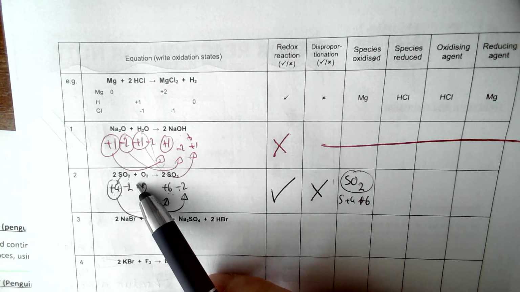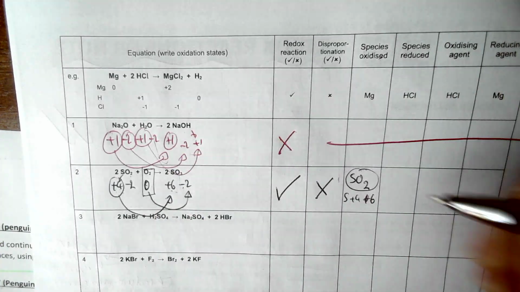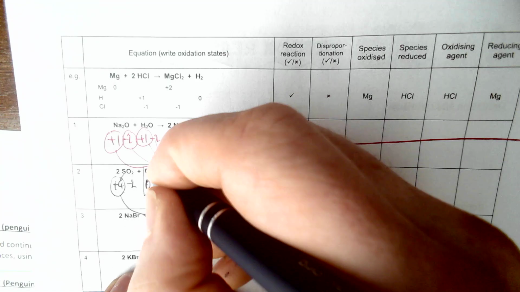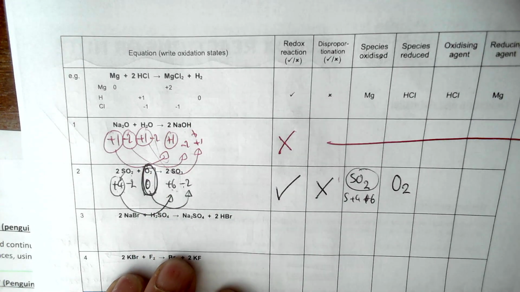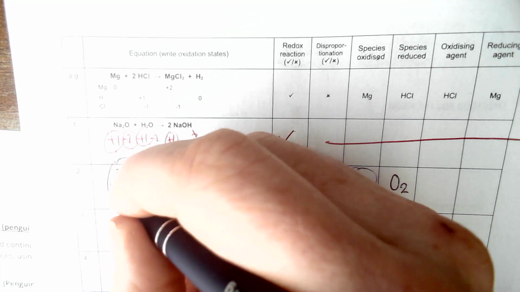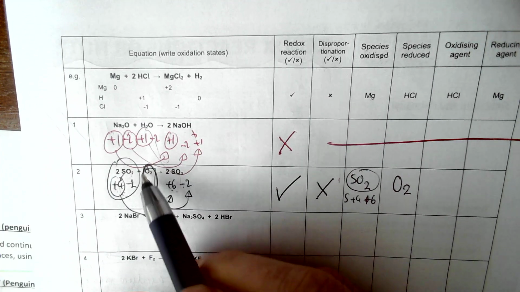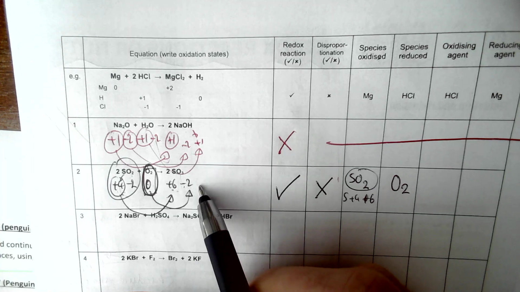That is absolutely fine. This oxygen has gone from 0 to -2, so it's the O2 that has been reduced. This chemical has been oxidized because the sulfur changed from +4 to +6. This chemical, the oxygen, has been reduced from 0 to -2.